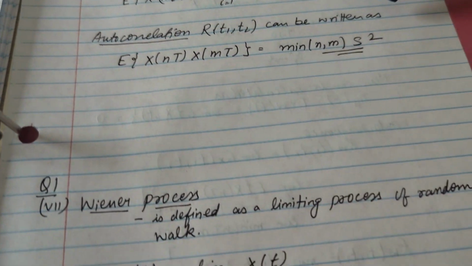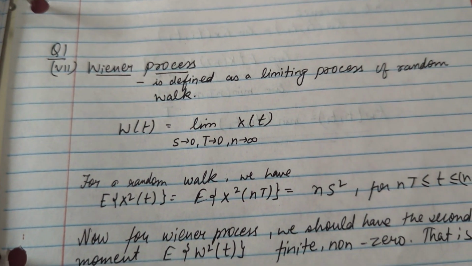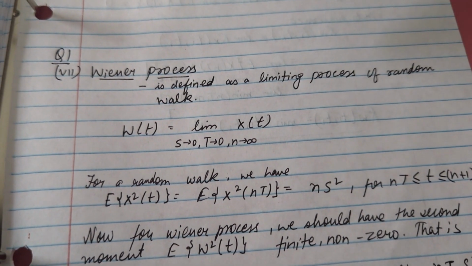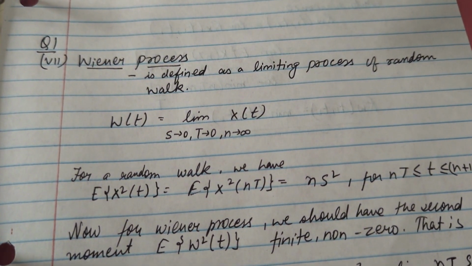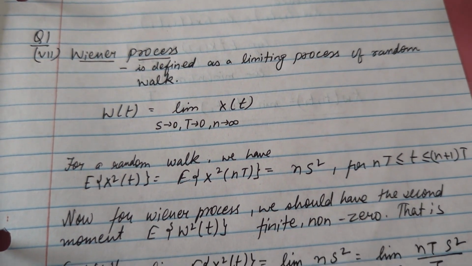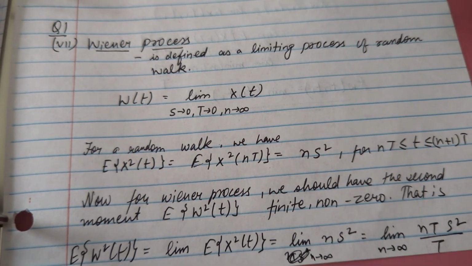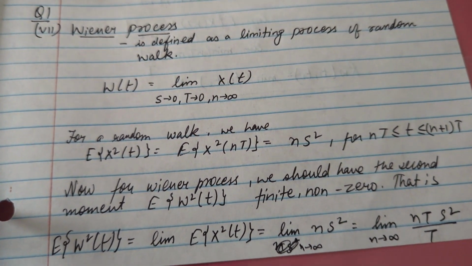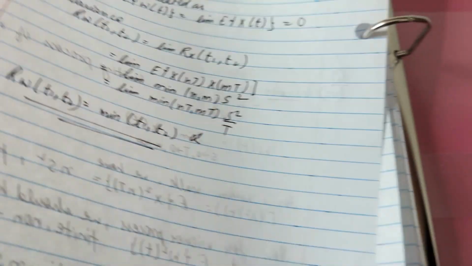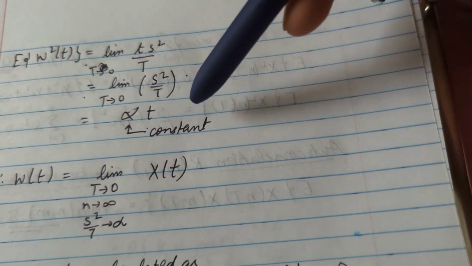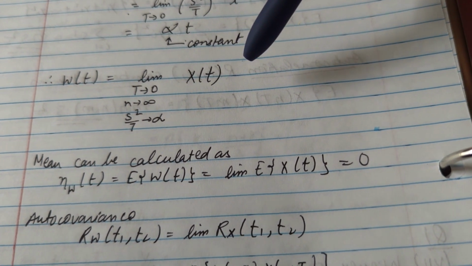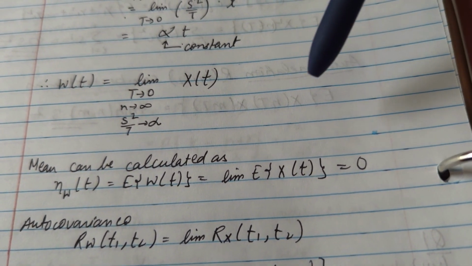Now we move to the next process, which is the Wiener process. It can be defined as a limiting process of the random walk. W(t) equals the limit of X(t) when s approaches 0, T approaches 0, n approaches infinity. In the random walk we have expectation of X squared(t) is n s squared. For the Wiener process we should have the second moment finite, that is non-zero. So if we take the limit, the second moment comes around alpha t, where alpha is a constant. So W(t) can be written as the limit as T approaches 0 and s squared by T approaches alpha of X(t).